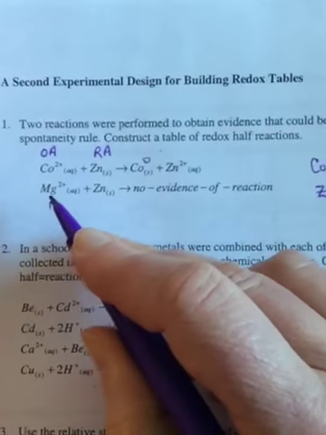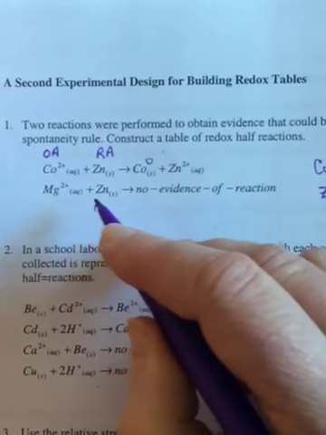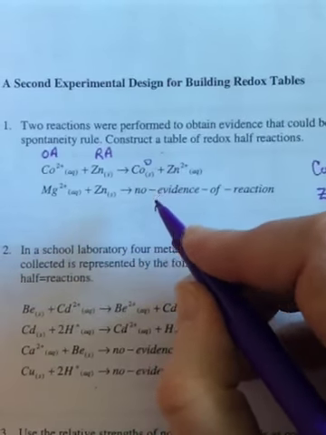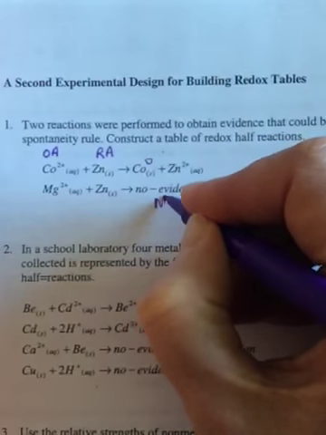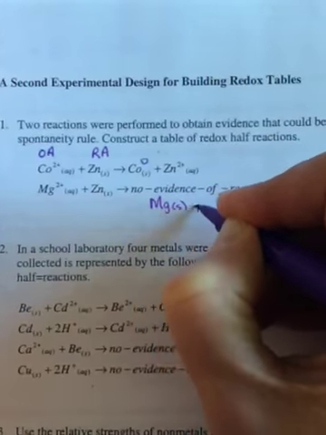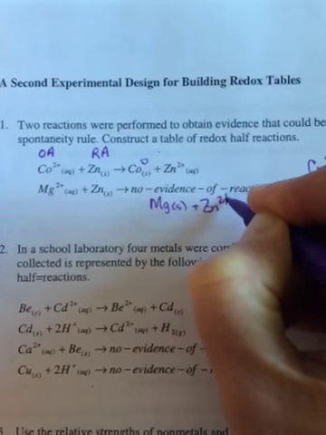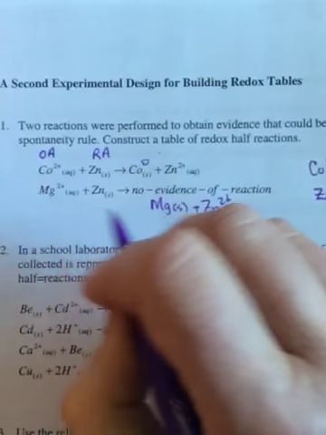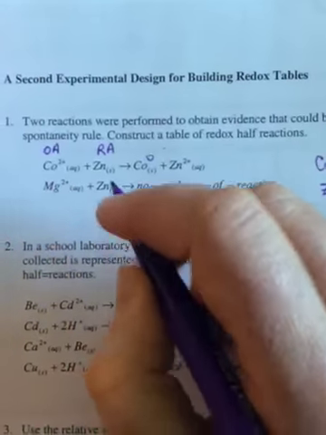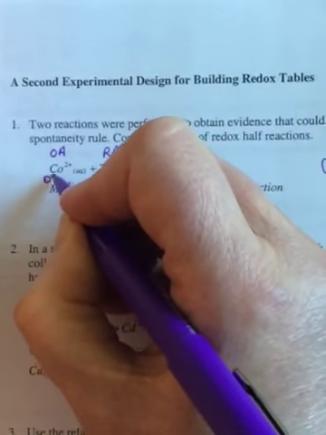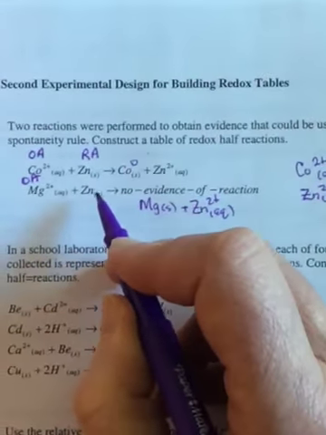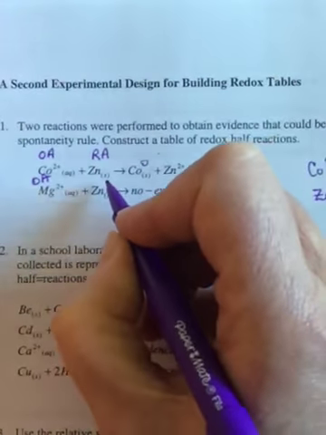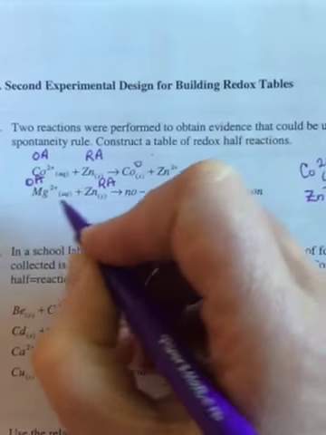Okay, and now we move to our next one, which is magnesium and zinc. And it says no evidence of reaction, which means it's not spontaneous. But if it were to react, it would be magnesium solid plus zinc 2 positive. So what's happening to the magnesium? It's gaining electrons, which means it's being reduced, which means it's the oxidizing agent. The zinc is losing electrons, going from a pure metal to a metal compound, a metal ion. So it's the reducing agent.